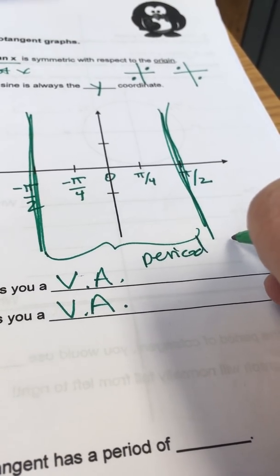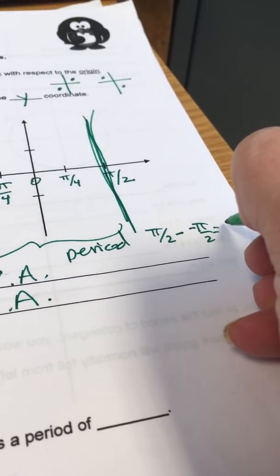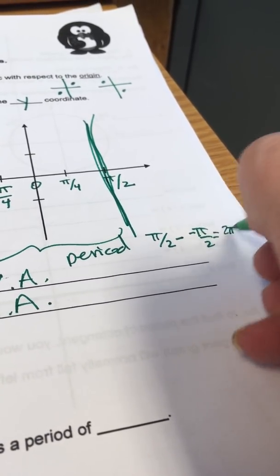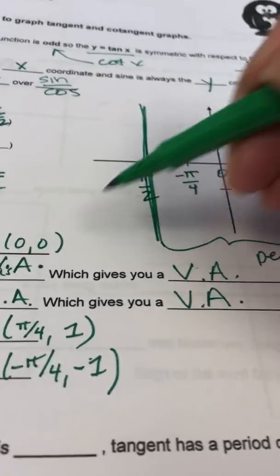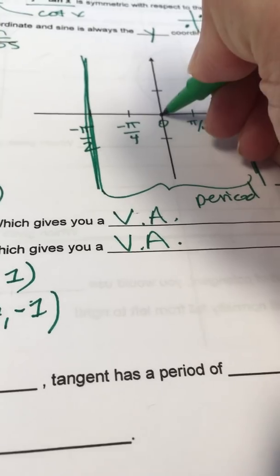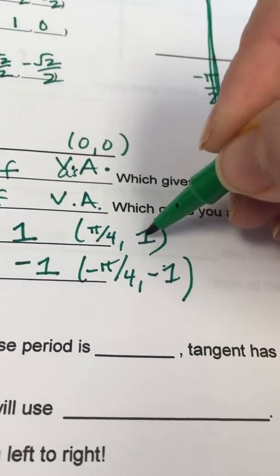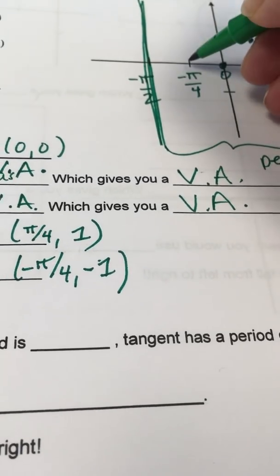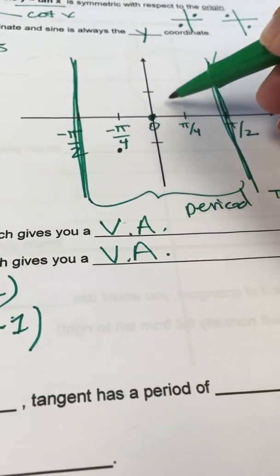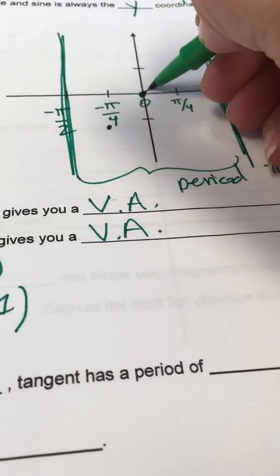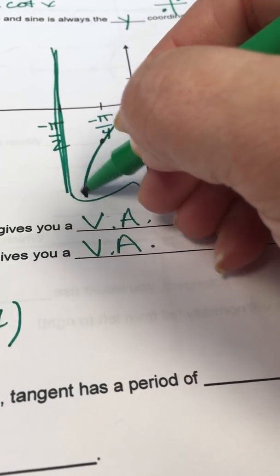Okay, so it's the end minus the beginning, which is 2 pi over 2. So you have a period of pi. Our other points are 0, 0, and at pi over 4, I have positive 1. Negative pi over 4 is negative 1. So it does look like it goes diagonally, but it's not a straight line. Otherwise, it would go through the asymptotes. It does this and then curves by the asymptote here, and then goes here and then curves down by that one.